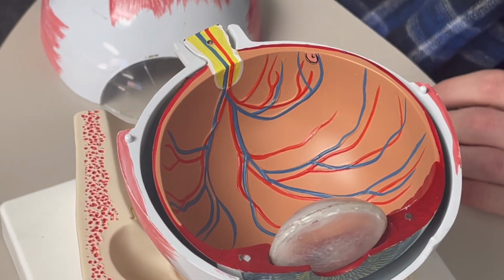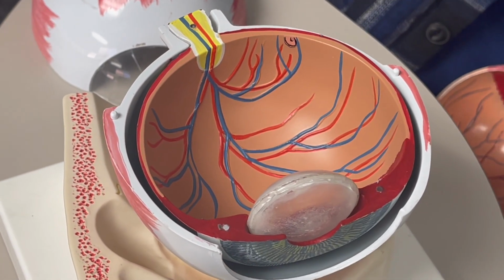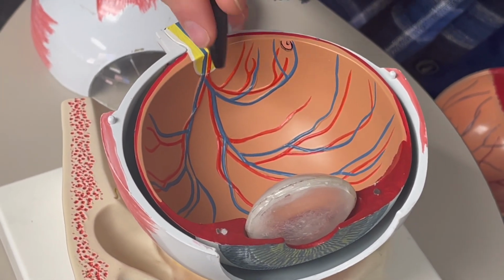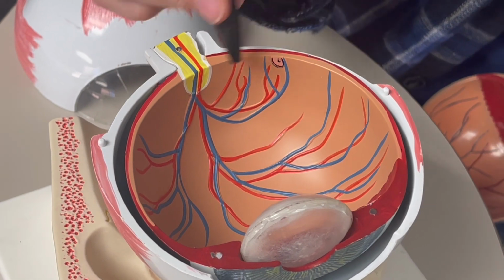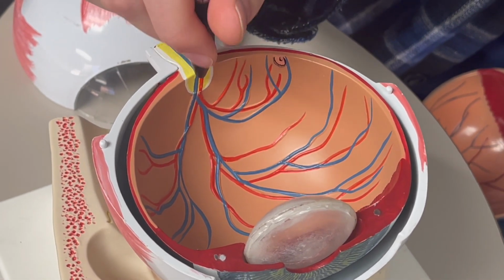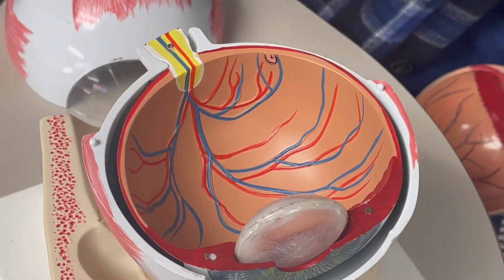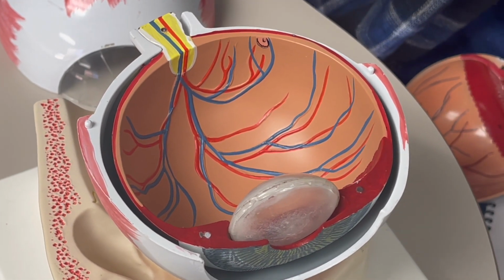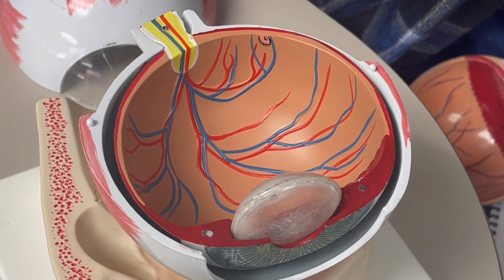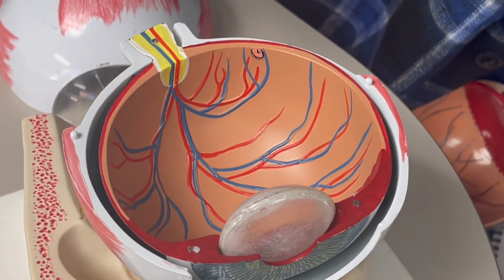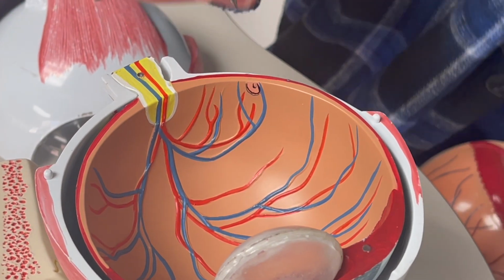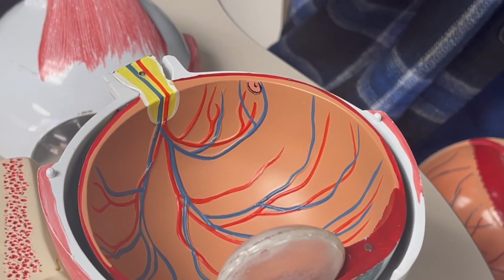It's an area with no rods or cones, and there's no light sensation that occurs there. It's the area of our eye that we anatomically describe as our blind spot, right? There's no neural sensation there. All it's doing is transporting signals back into that optic tract. Okay. Next, we've got the macula lutea. The macula lutea is going to be this little round structure right here. It's kind of small, but it's an area of greater density.